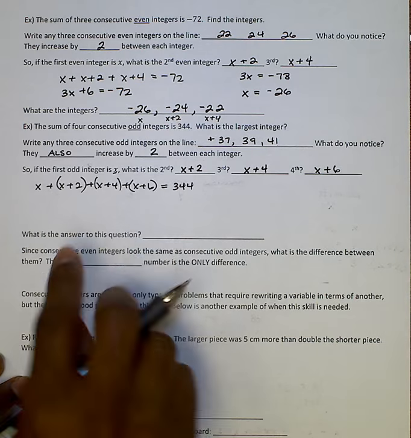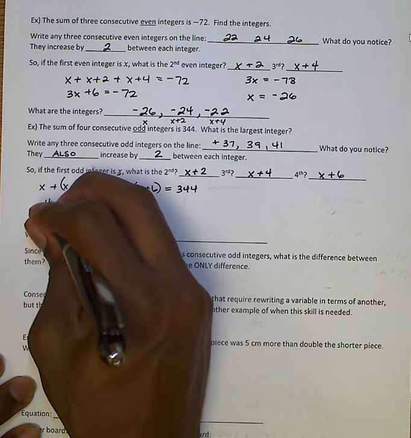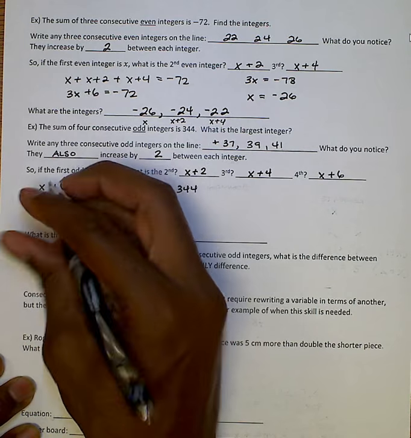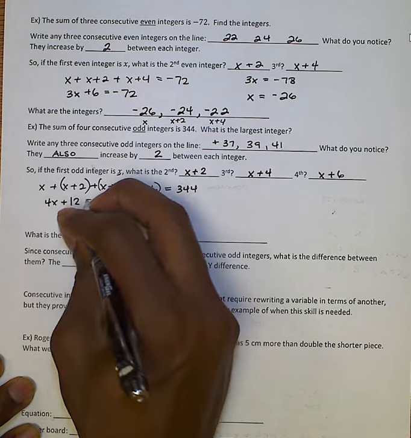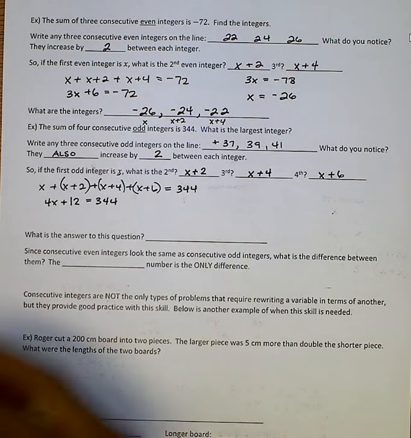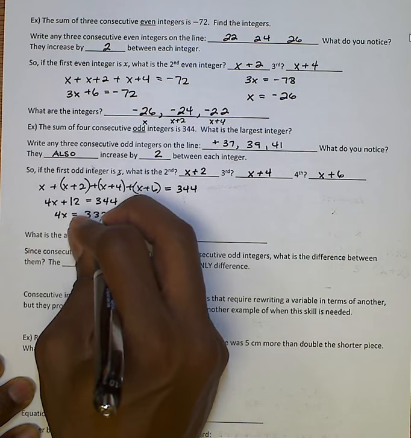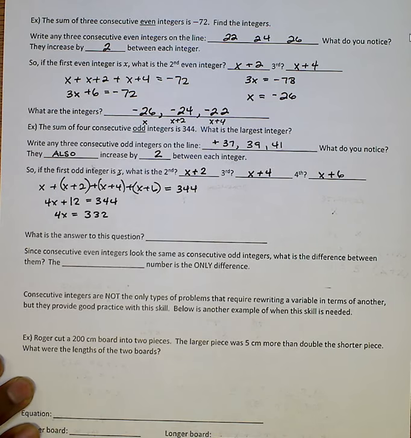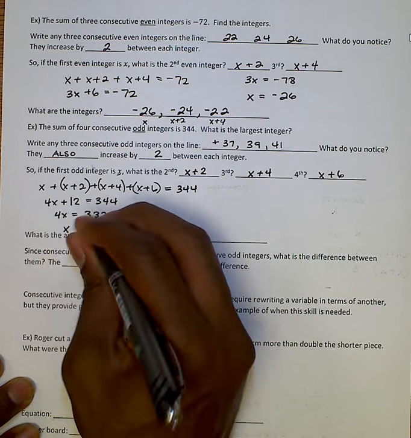Add all our terms together: 1, 2, 3, 4 x's, 4x, and 6 plus 12 is 18, equals 344. We can subtract 18 from both sides, so we have 4x equals 326. And that should give us 81.5.